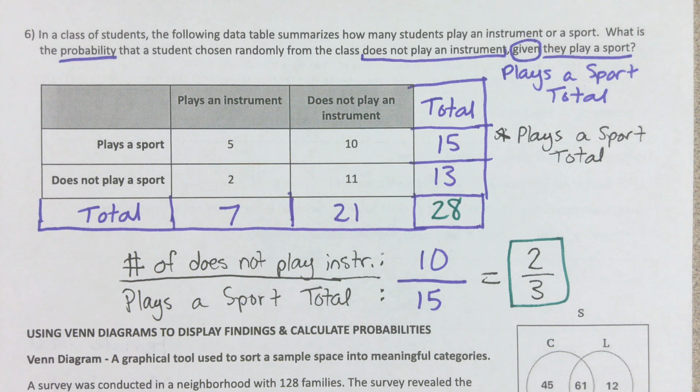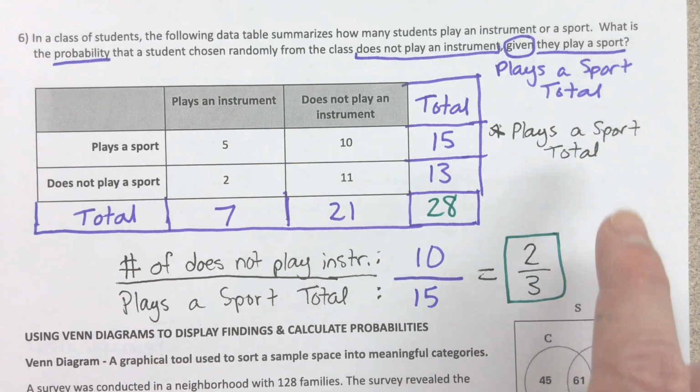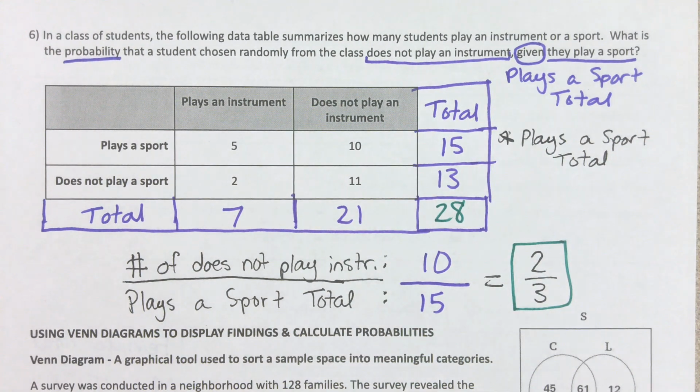Any questions on number 6 before we move on to the Venn diagram problem below? By the way, I did not go through all the labeling of the totals since I only needed one total. Also, I was lacking space. All right, let's move on to the Venn diagram.